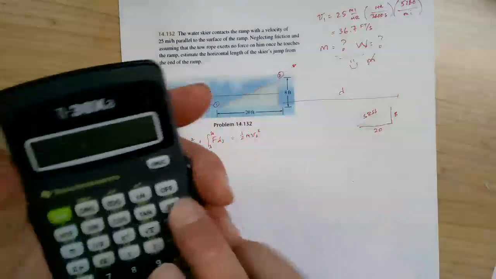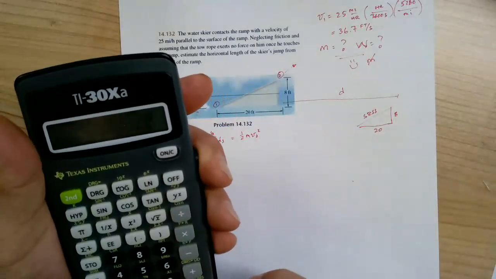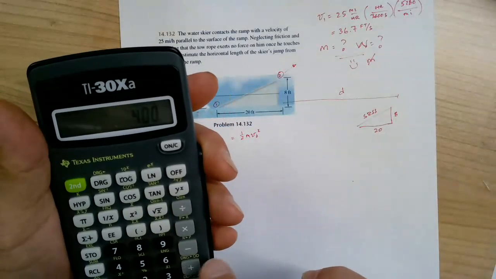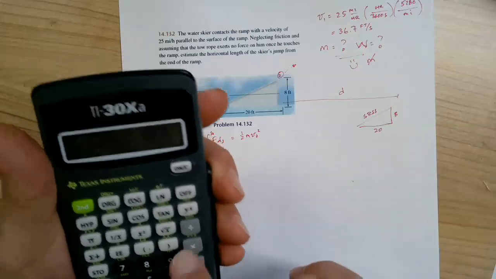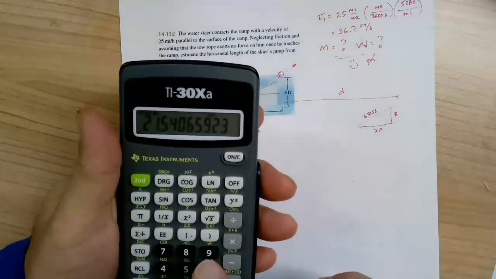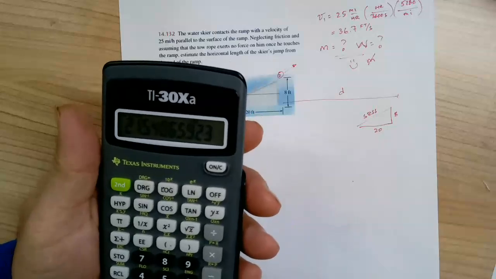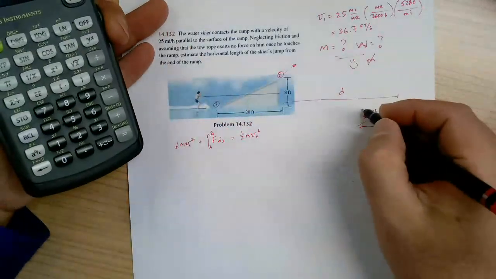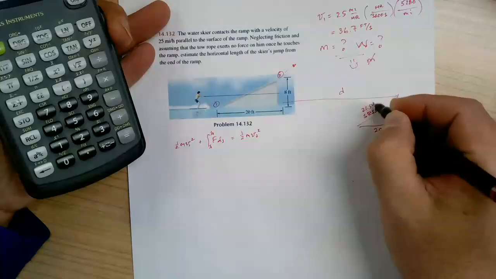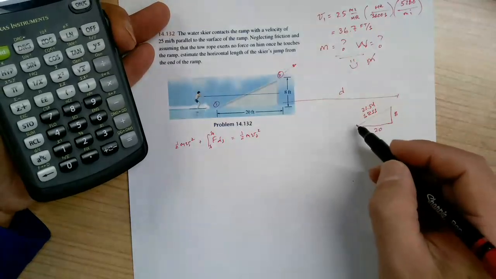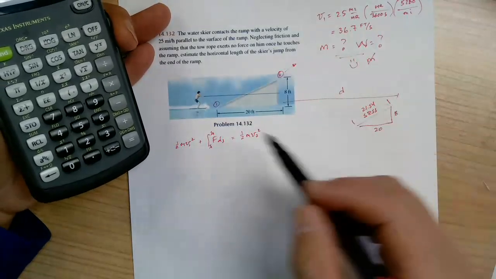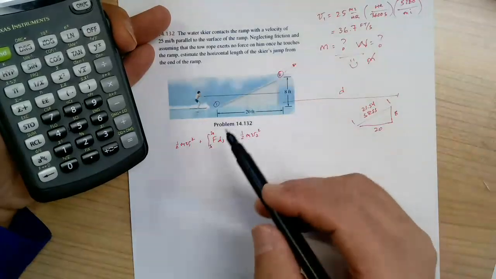I don't know, it's in my head somewhere. 20 squared plus 8 squared, square root, 21.54, right? So 21.54 is the value S between points 1 and 2.